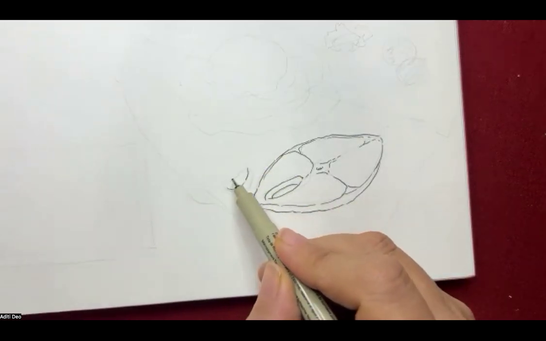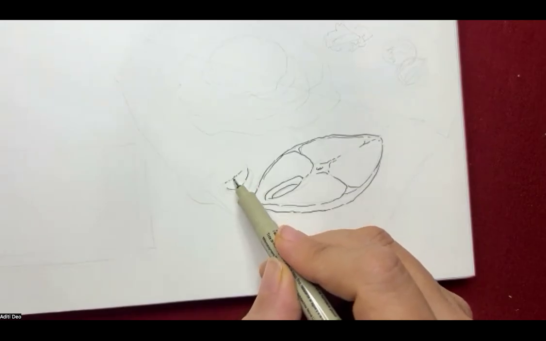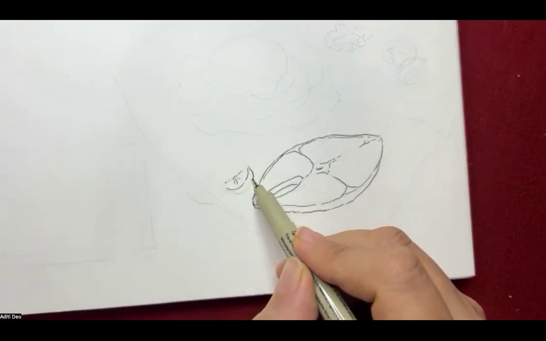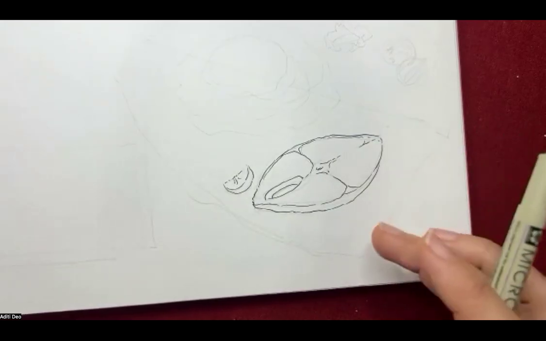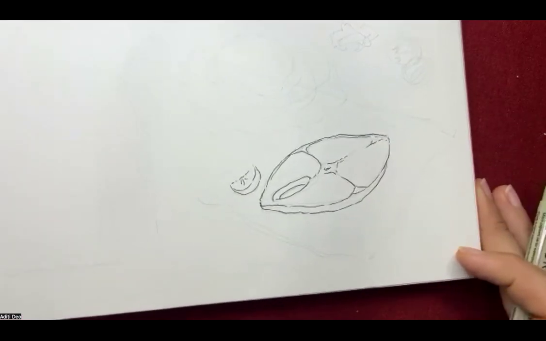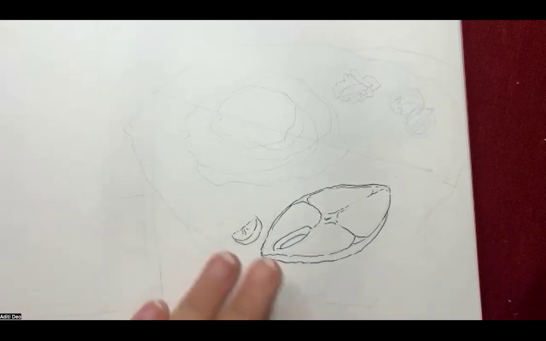The lemon wedge also can be shown very gently. All of this is going to be colored afterwards, so don't worry about whether or not that's going to be visible. Of course, it's going to be visible.